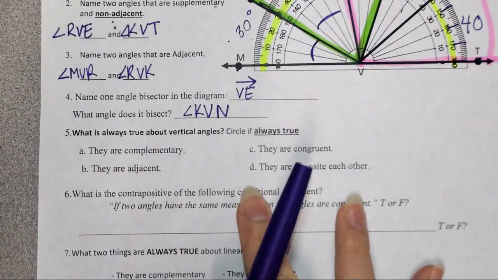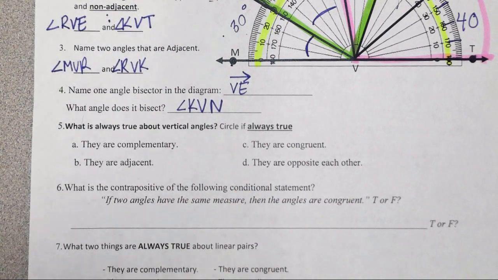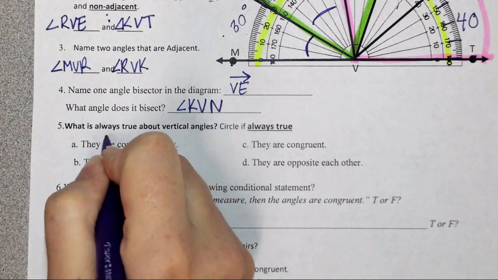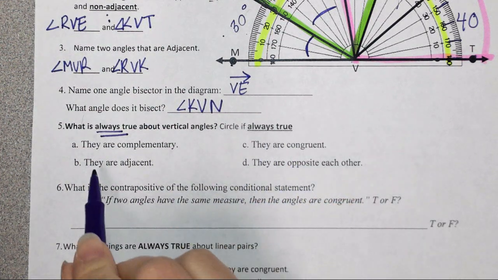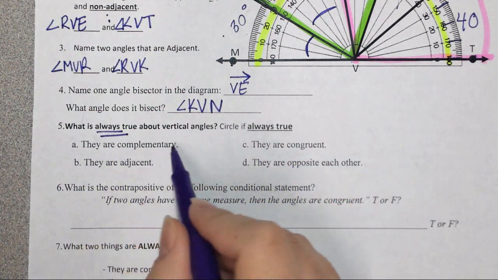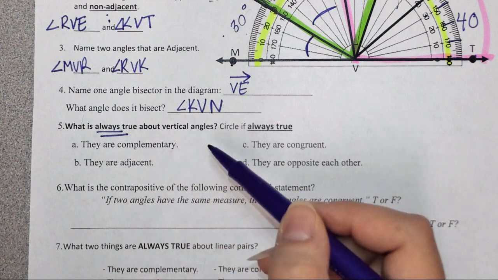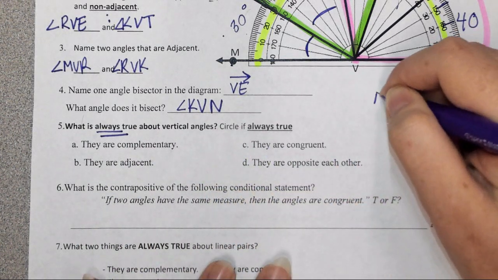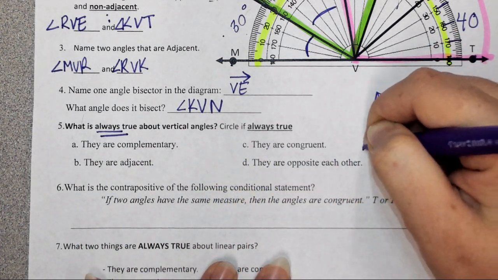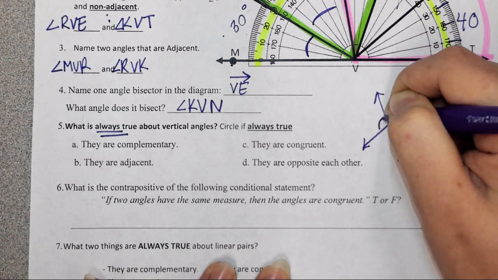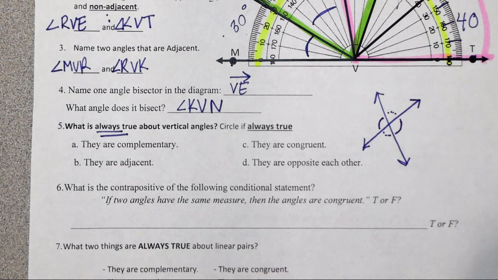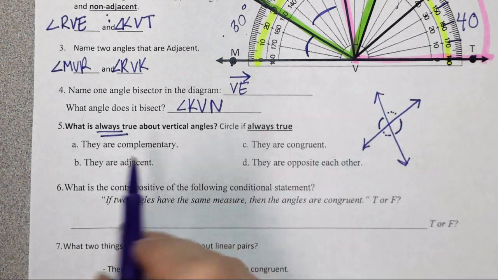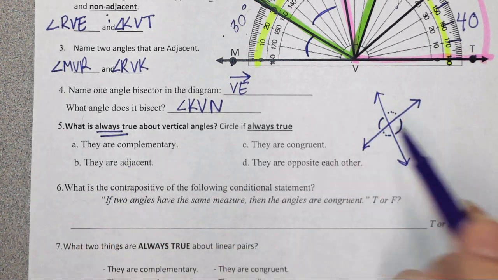I'm going to speed up here a little bit. What is always true, keyword there, about vertical angles? Okay. Vertical angles are complementary. Complementary means to add to 90. Just because angles are opposite each other, this is what vertical angles look like here and here. And we've got this one and this one. Okay? So they're not always going to add to 90.